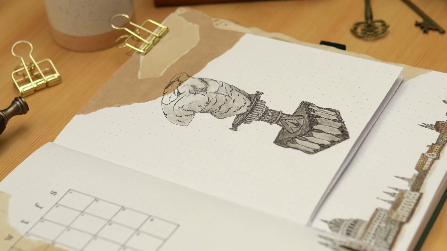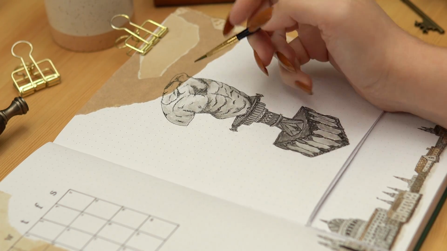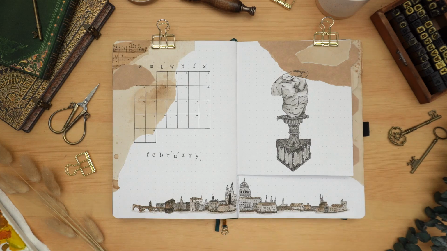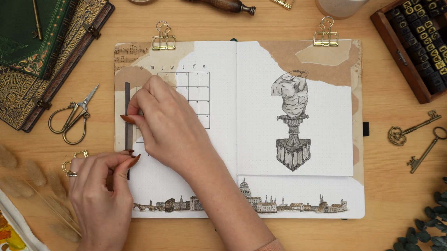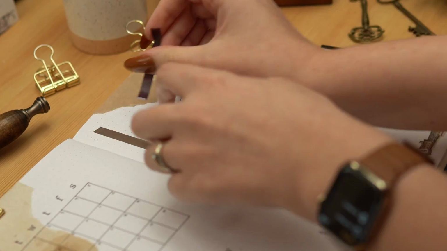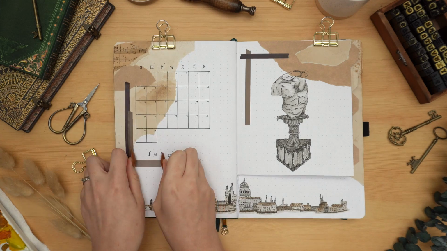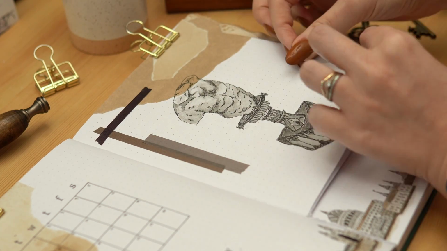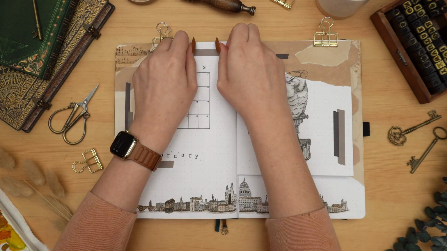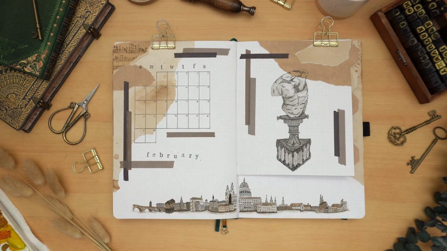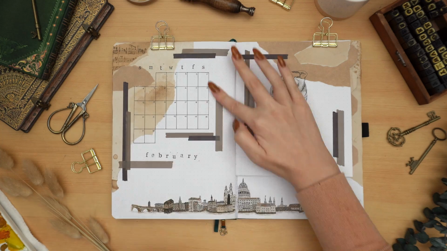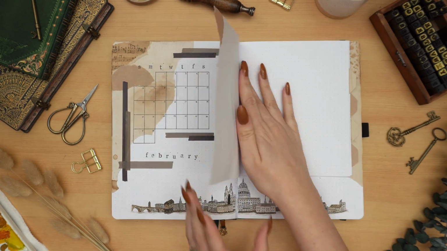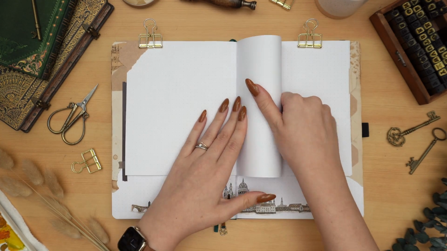I'm also adding some washi tape to these spreads, again, just for that more layered, textured feel that, for whatever reason, in my mind is closely associated with dark academia. It's sort of like a messy desk covered in a bunch of papers and letters and an ink pot that spilled across a notebook and a cup of coffee that sort of ties into that messy academic feeling.